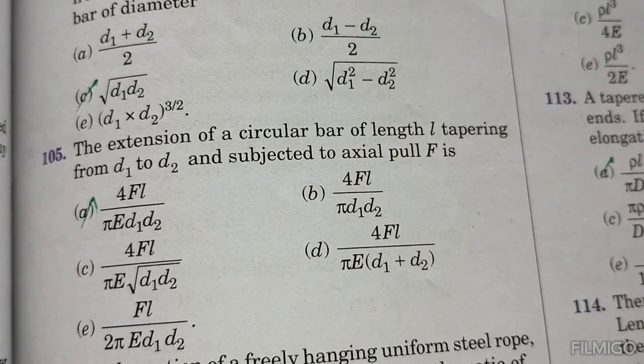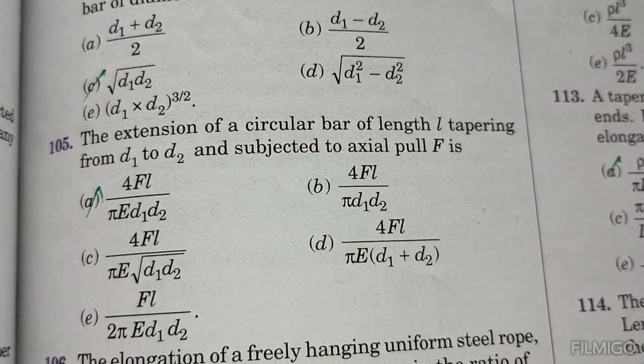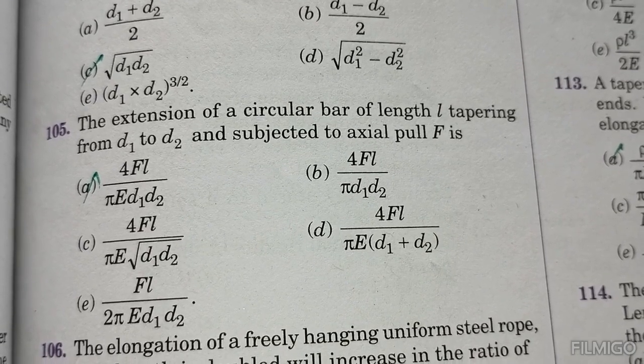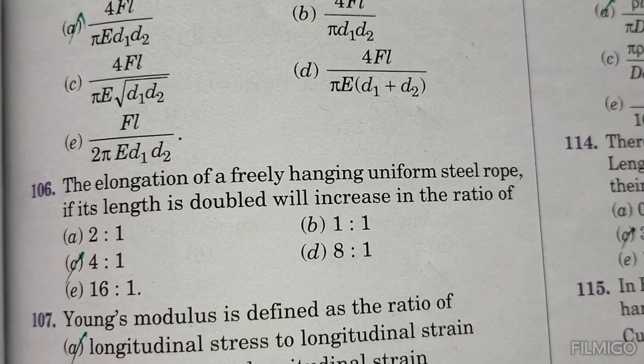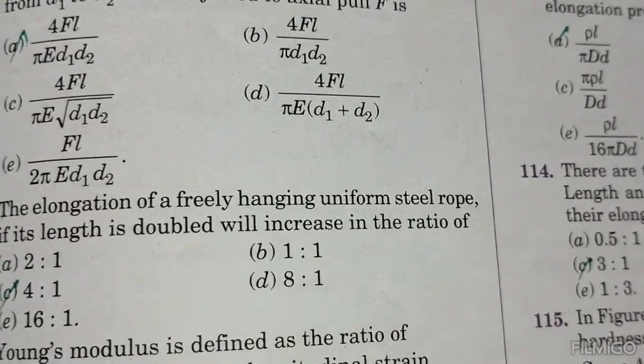root of d1 d2. The extension of a circular bar of length L tapering from d1 to d2 and subjected to axial pull F is 4FL by π E d1 d2. The elongation of a freely hanging uniform steel rope, if its length is doubled, will increase in the ratio of 4:1.